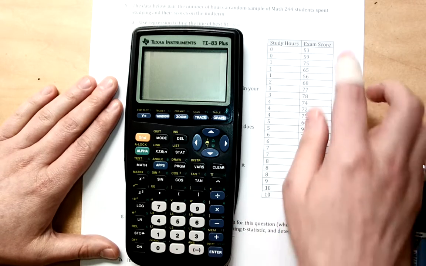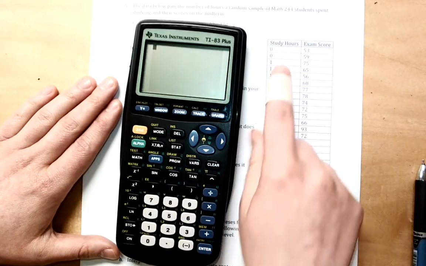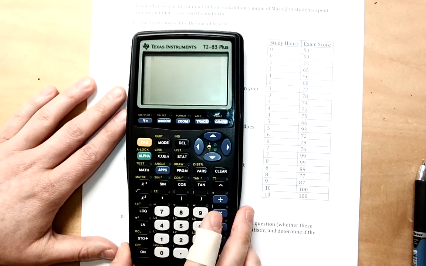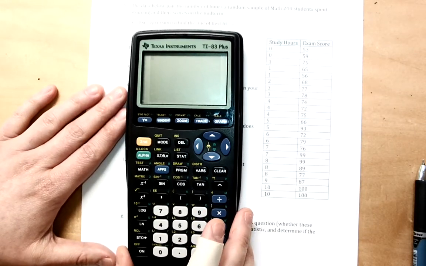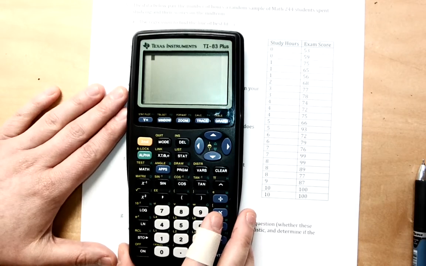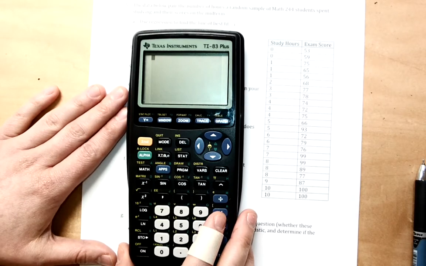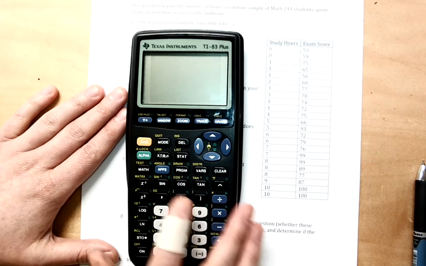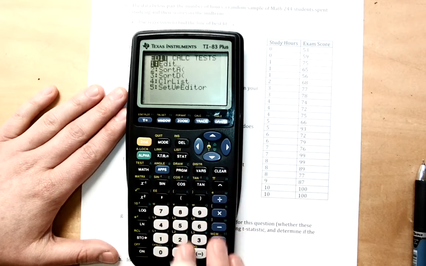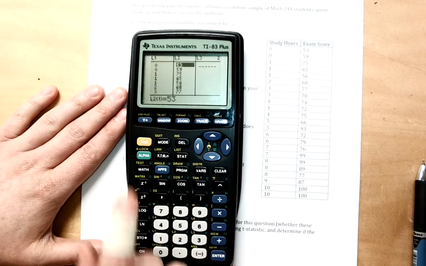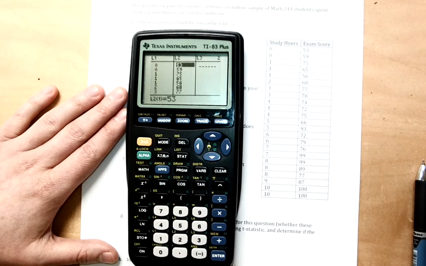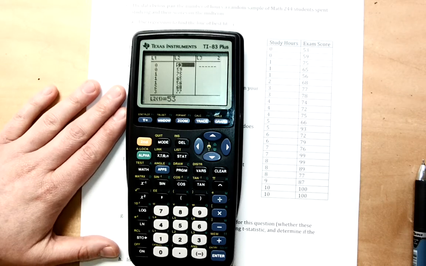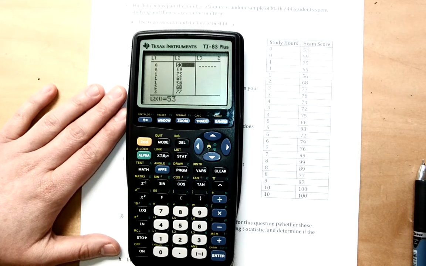And so we have our data right here. We're going to work on hours studied versus exam scores. So we're going to use hours studied as the explanatory variable and exam scores as the response variable. Go ahead and pause the video and take the time to enter your data. So you're going to go stats, edit, and you're going to enter your data in. I've already entered mine in, so that we don't have to watch me do that. So go ahead and pause your video now to enter in your data.